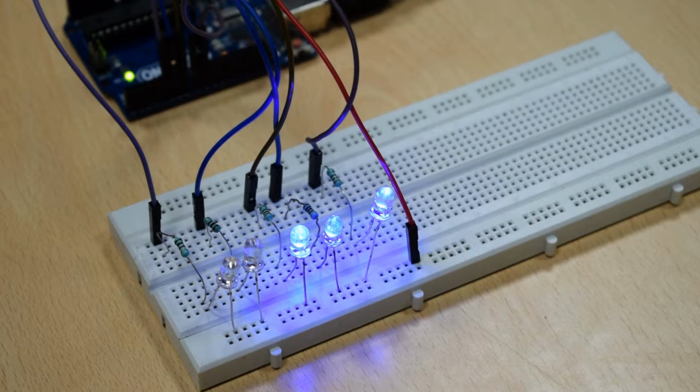So now let's give A is equal to 0, B is equal to 0 and C is equal to 1. You can see that these three LEDs are not glowing. Now give A is equal to 0, B is equal to 1 and C is equal to 0.